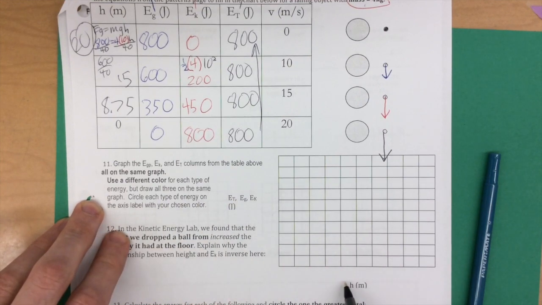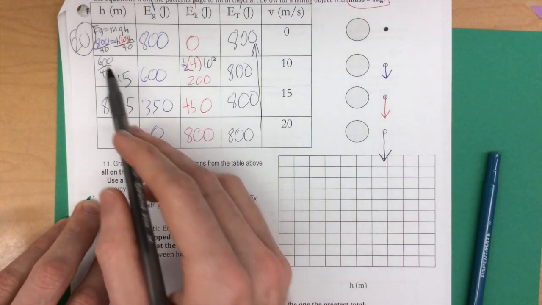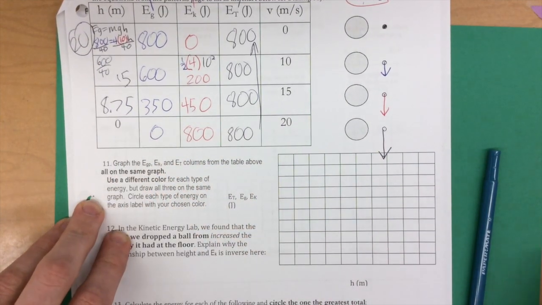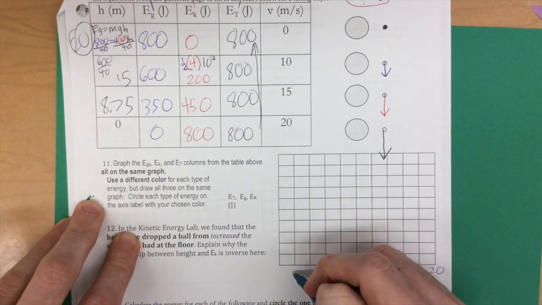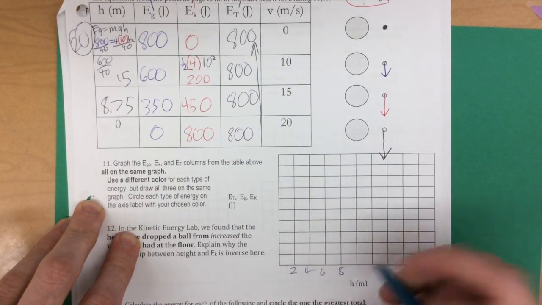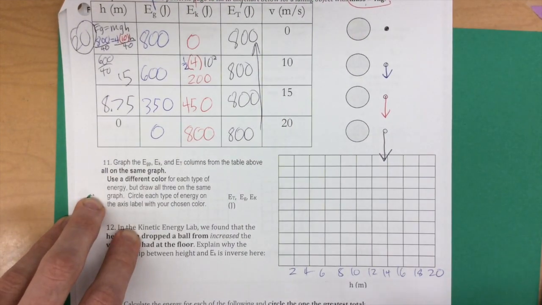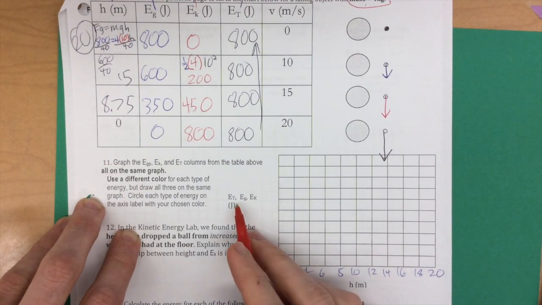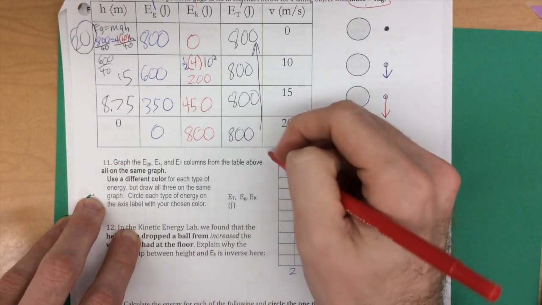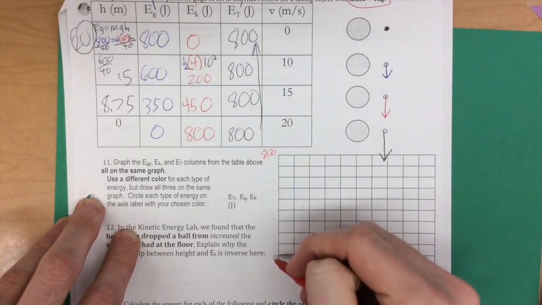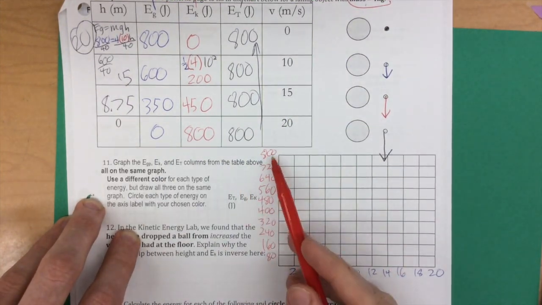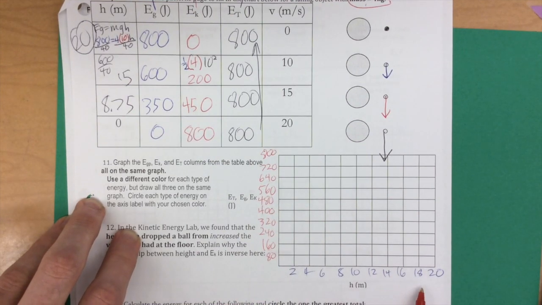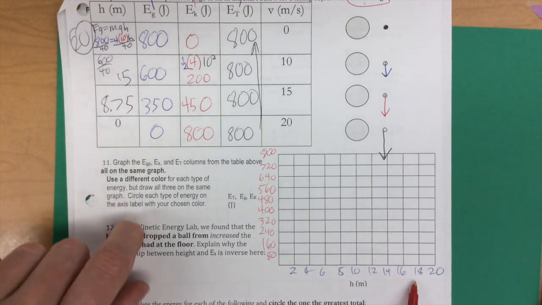So, H, what are my different H's? 20, 15, 8.75, 0. So to set up a graph, I write 20 out here, divided by 10. Each one of these must be 2. And then my total energies max out at 800. So I'll put 800 up here. Divided by 10 is 80. All I did was take my maximum and spread it out super fast. Okay, I might have paused the video.